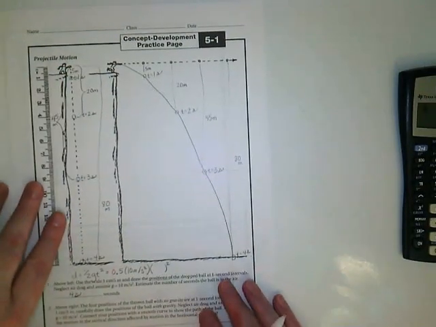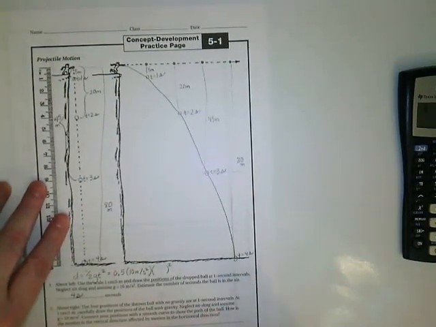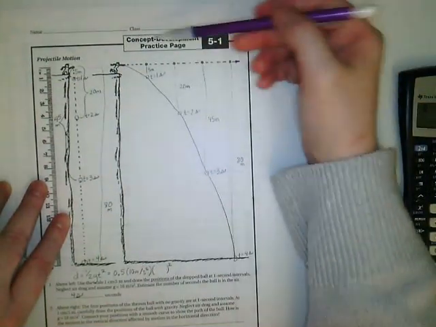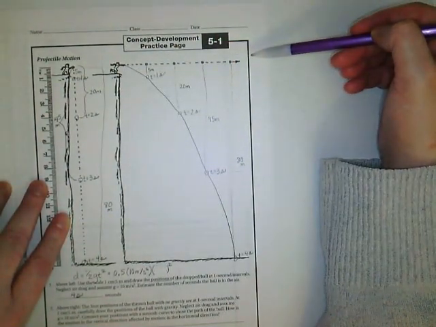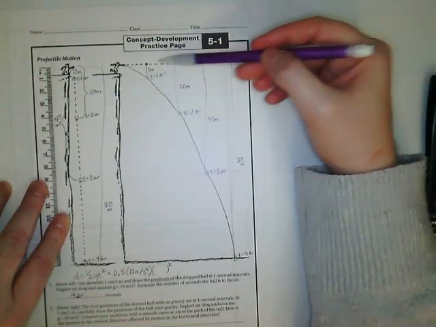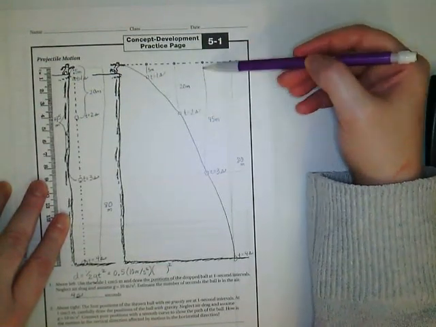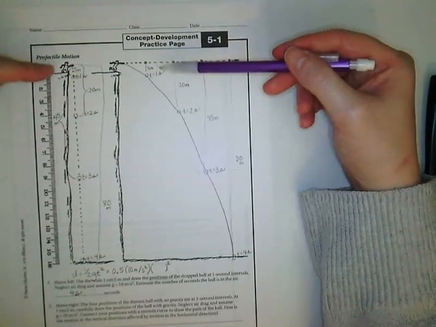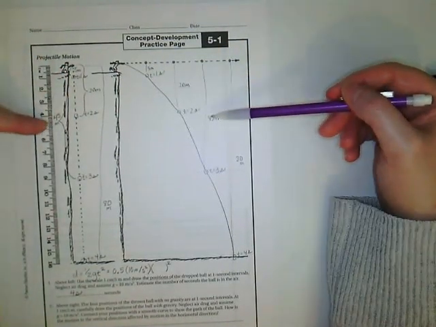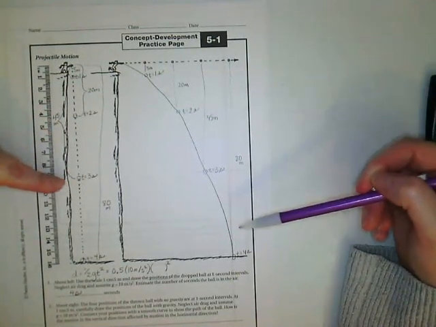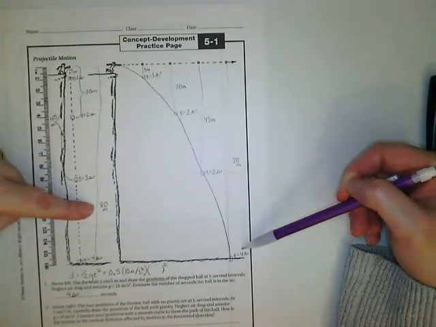How is the motion in the vertical direction affected by the motion in the horizontal? So what it's saying is, did the fact that this ball was also moving horizontally affect how far it fell each second? And notice it didn't. My distance is exactly the same as it was if it were in free fall.